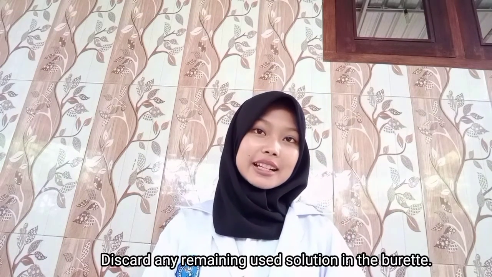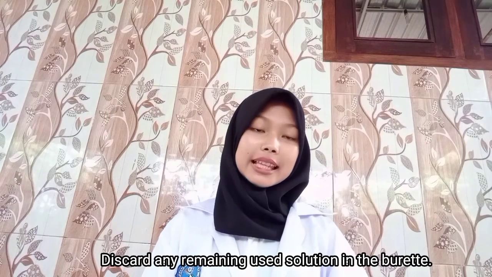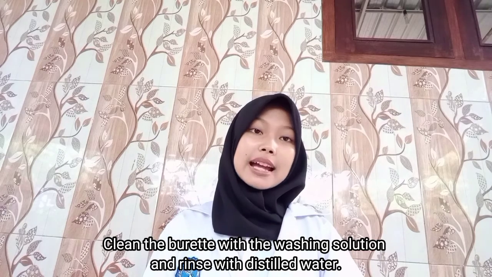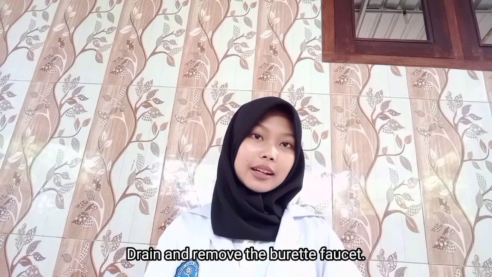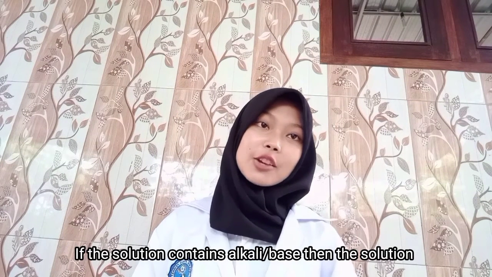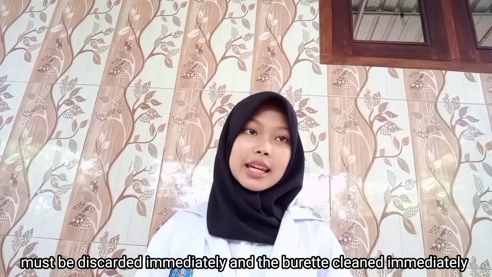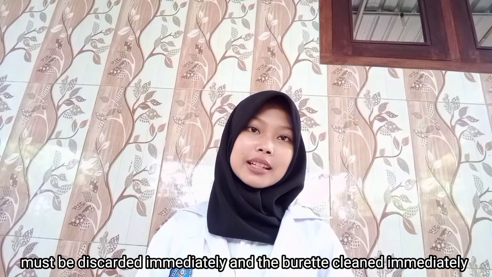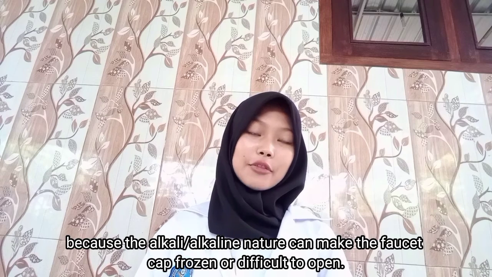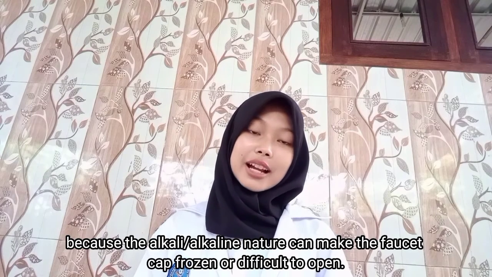How to clean the burette? 1. Discard any remaining useless solution in the burette. 2. Clean the burette with the washing solution and rinse with distilled water. 3. Drain and remove the burette faucet. 4. If the solution contains alkali or base, then the solution must be discarded and the burette cleaned immediately, because the alkali or alkaline nature can make the faucet stay frozen or difficult to open.